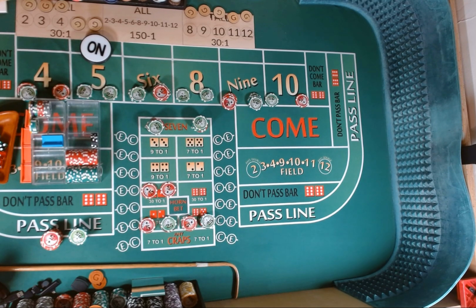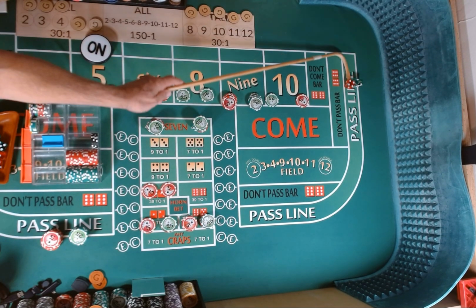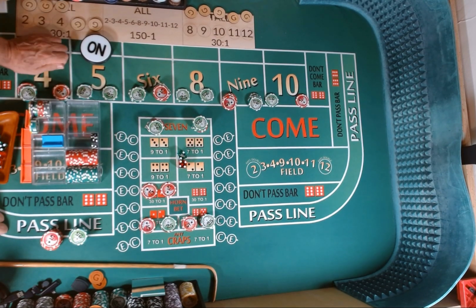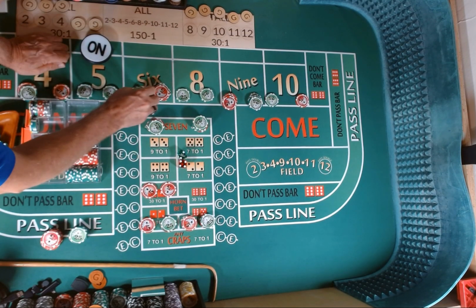Dice are out. 3, 2, 3, 2. 2, 4, 6. Both die are on axis.